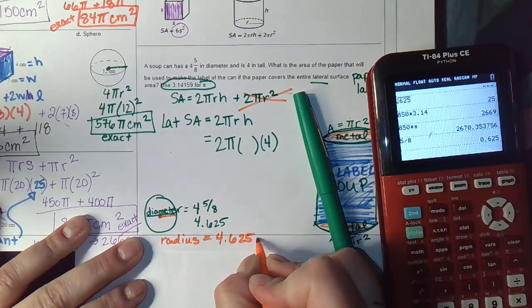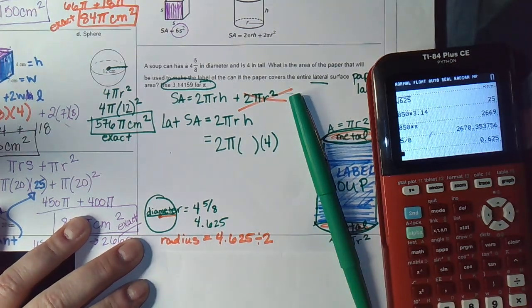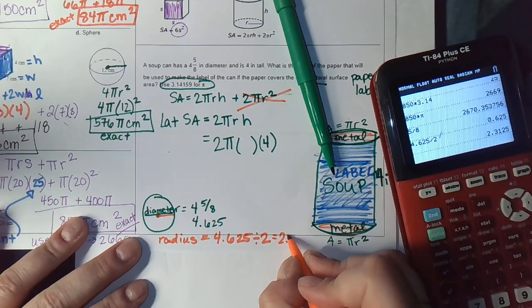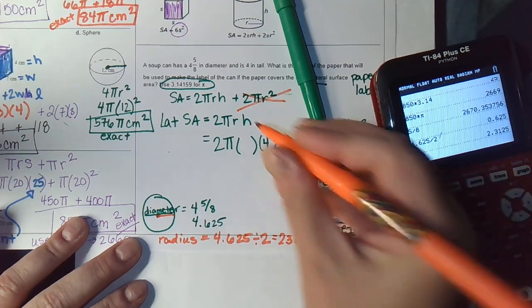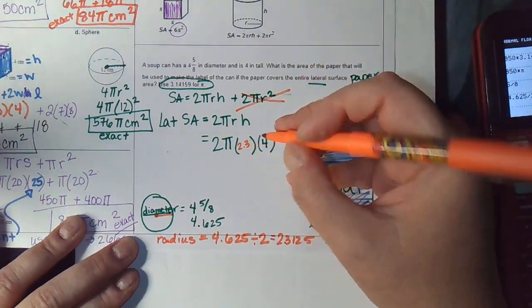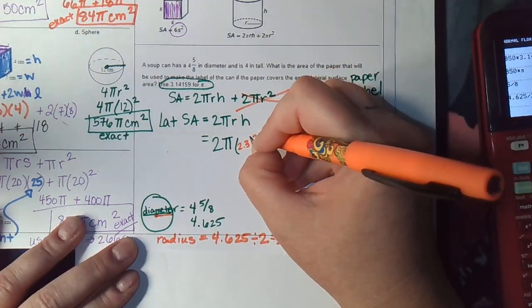So we got to take that 4.625 and divide it by 2. And that'll give me my new radius of 2.3125. That's what you want to go in this parentheses for the r, 2.3125.